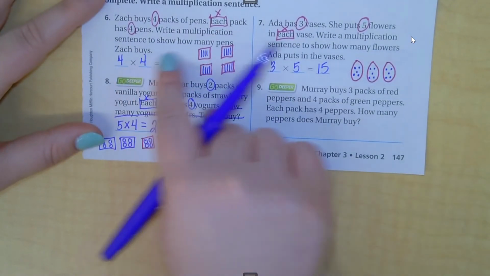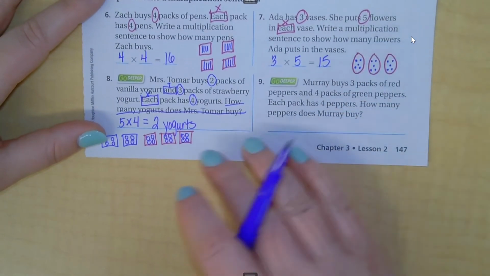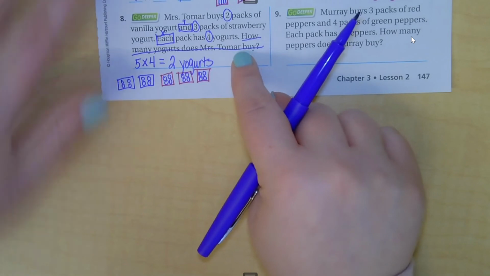Up here, we didn't have a label because all they were asking us was to write the multiplication sentence. Down here, we're answering a question to a word problem. We need a label.